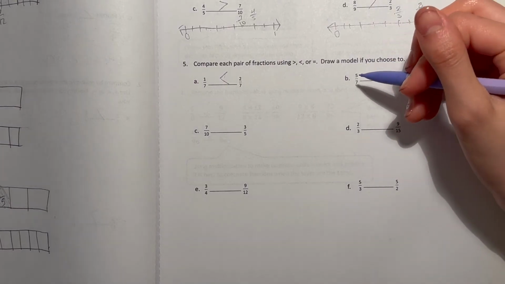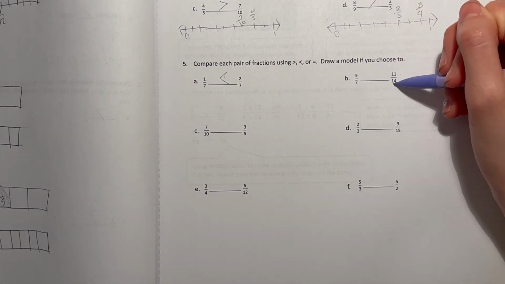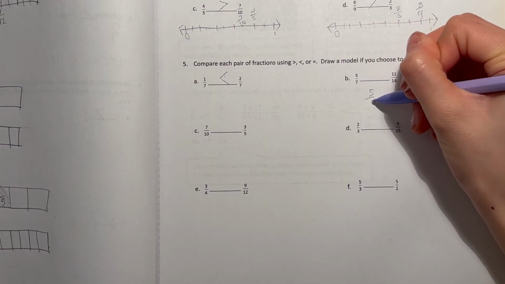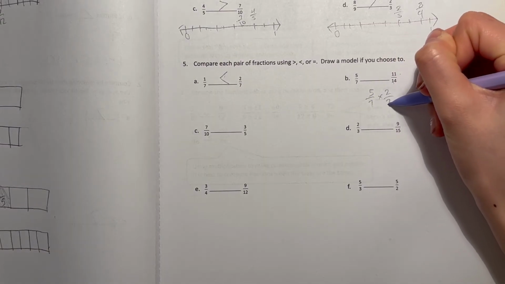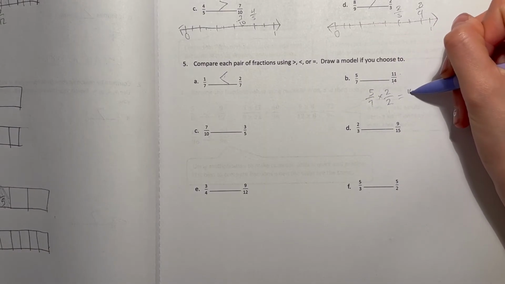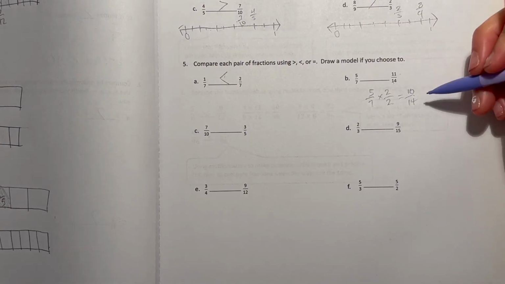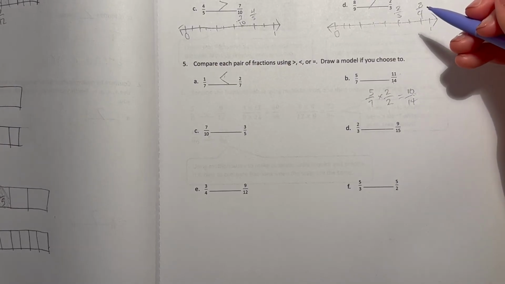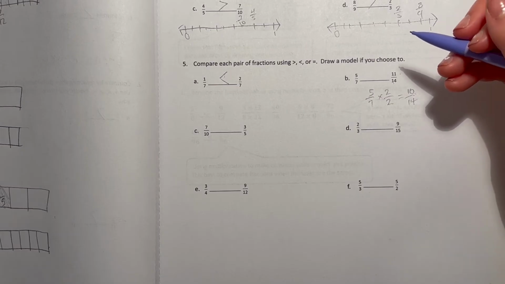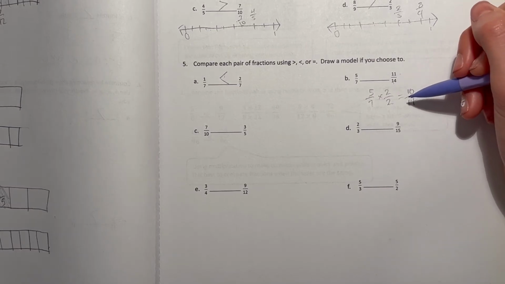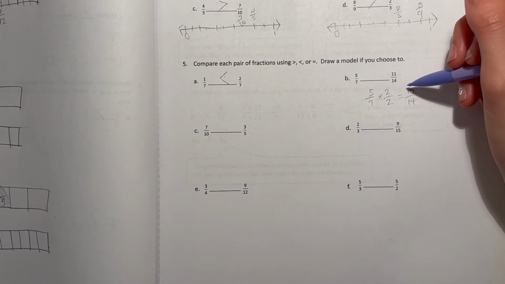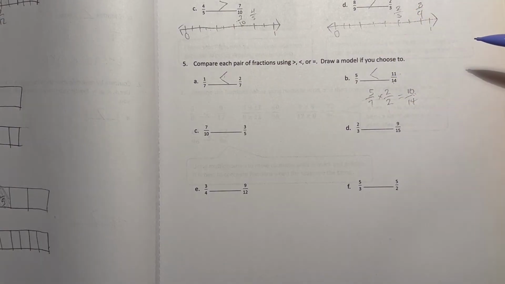So 5 cannot go into 11, but 7 can go into 14. 5/7 times 2 on both sides is 10/14. 10/14 is less than 11/14 because the denominator is the same but the numerator is different. So 11/14 is greater.